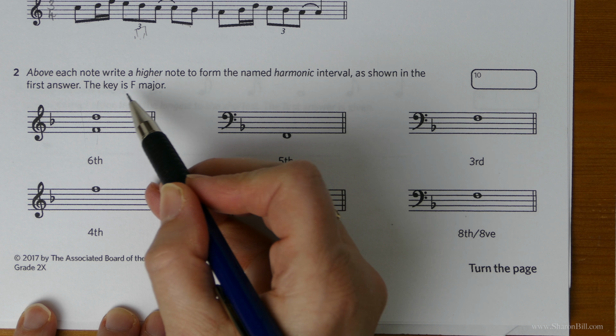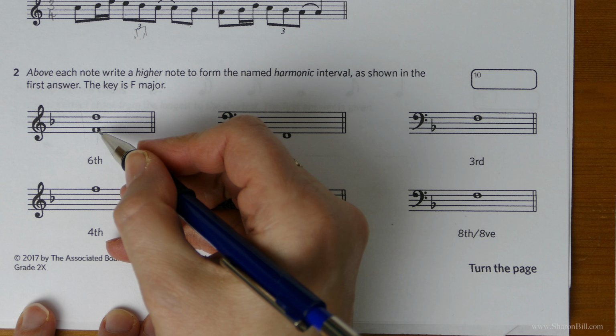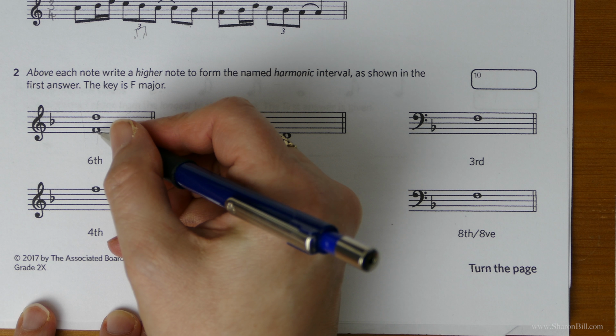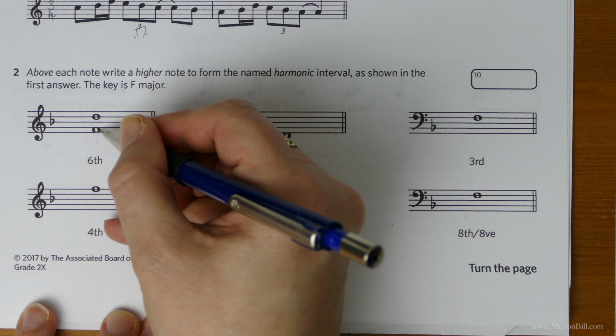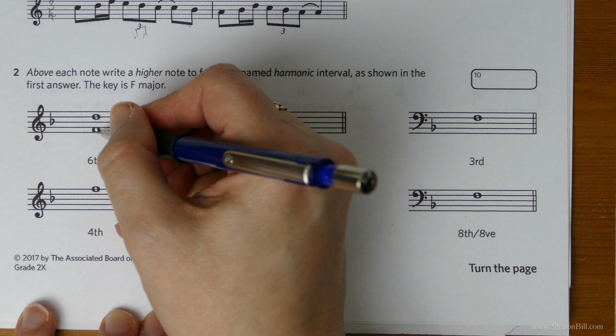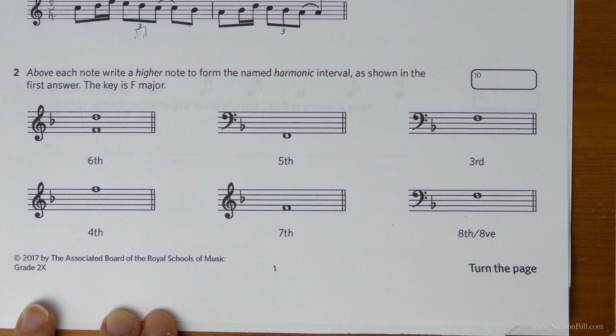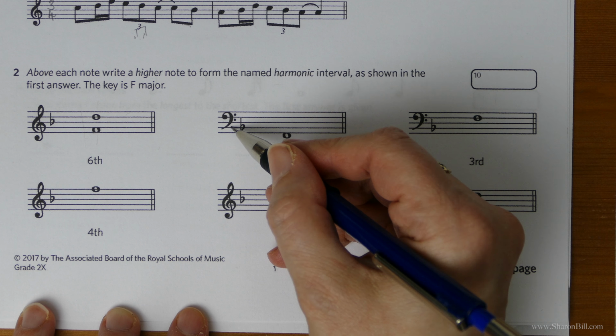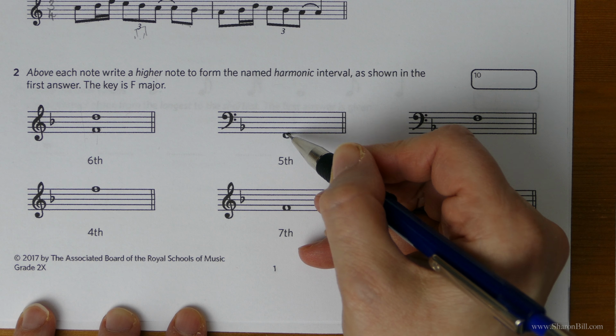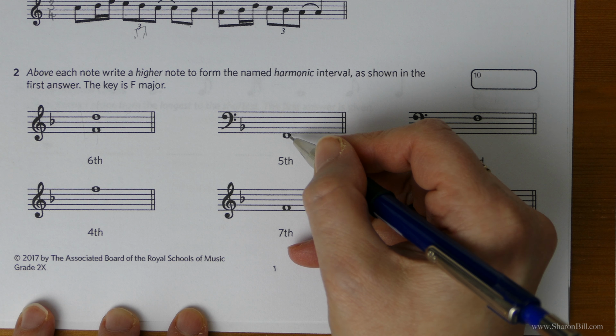The key is F major, so we're always counting F as 1. The only mistake that you can really make is to forget to count the key note F as 1. If you count upwards straight away, you'll be a degree out. So let's carry on. Here we go. So we're in F major. We counted from this bottom F in the bass clef.